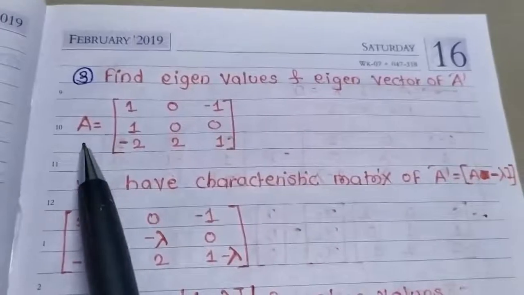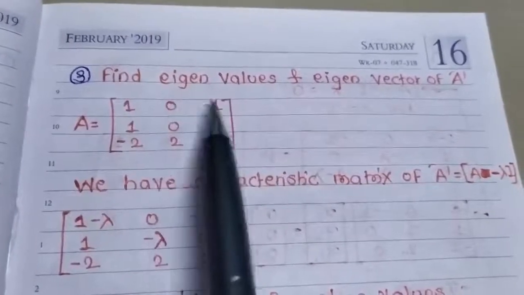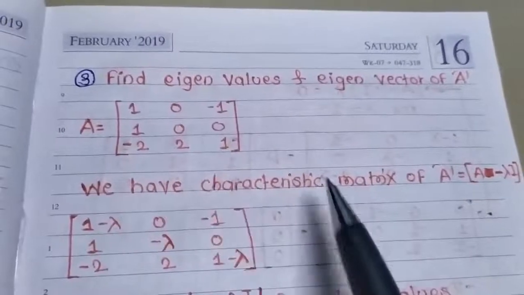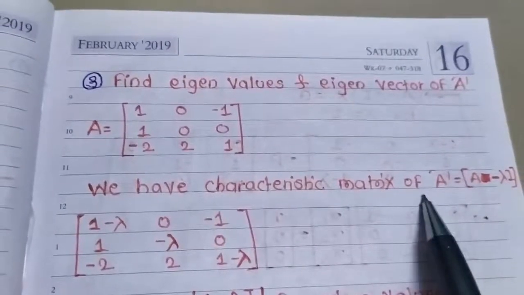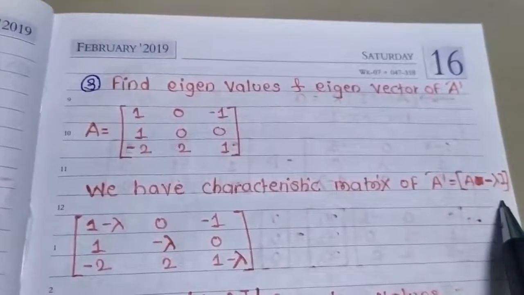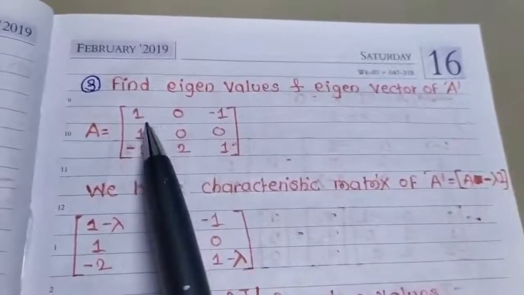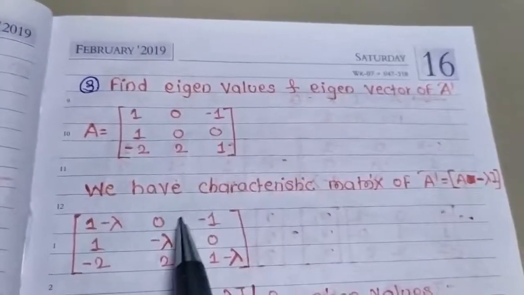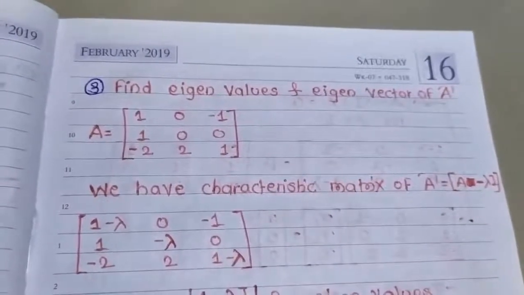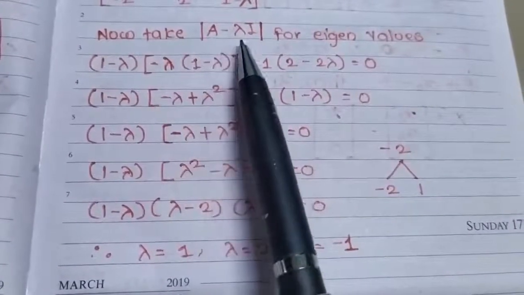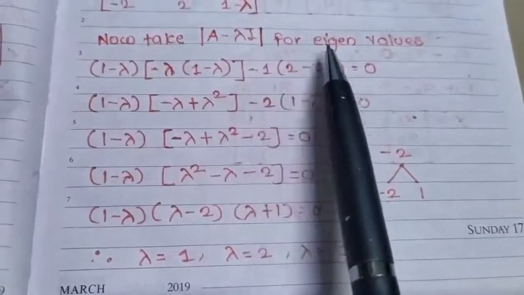A is equal to [1 0 minus 1; 1 0 0; minus 2 2 1]. We have the characteristic matrix of A, which is A minus lambda I. Hence 1 minus lambda, 0 minus lambda and 1 minus lambda. The remaining entries are the same. Now take the determinant of A minus lambda I for eigenvalues.